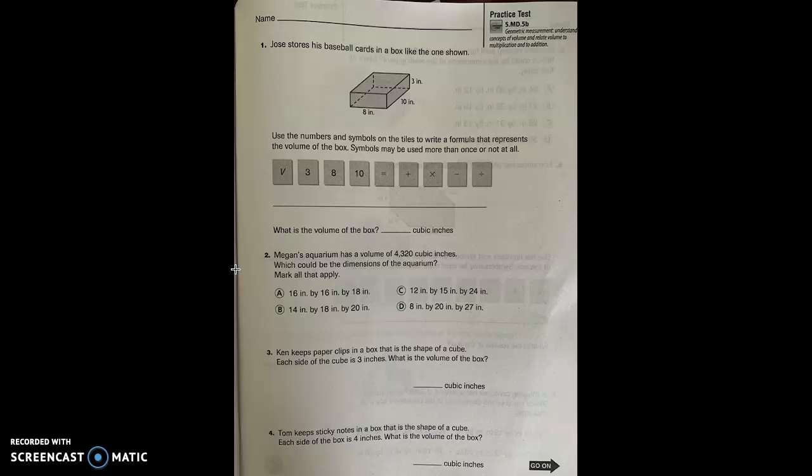Remember, when we find the volume of a rectangular prism, we're doing length times width times height. So, for example, on question number 1, length times width times height. So you're going to put V equals and then put the three numbers. And then remember, when you're multiplying them, order does not matter. So I could do 10 times 8 and get 80 and then multiply by 3. Or I could do 10 times 3 and get 30 and then multiply that by 8 to get my answer for the volume. Either way gives me the same number.